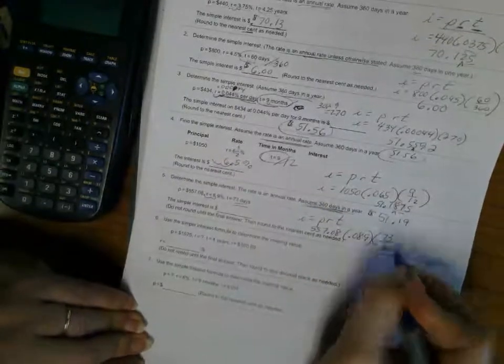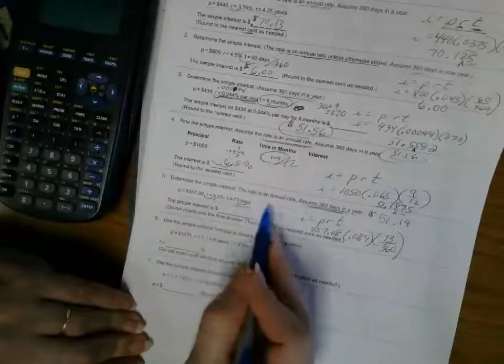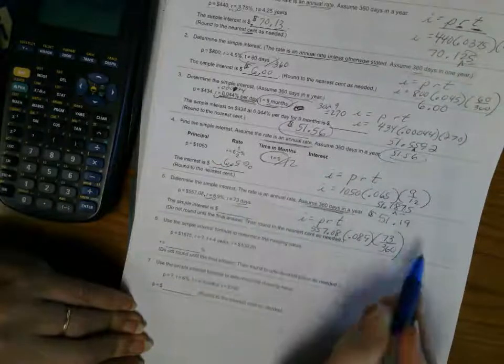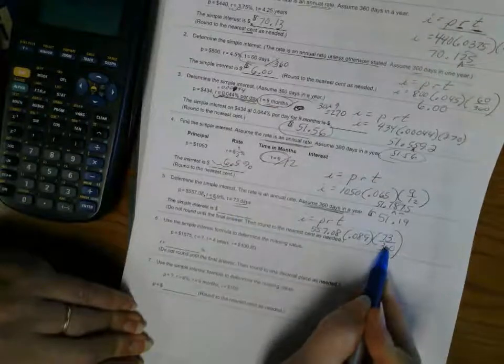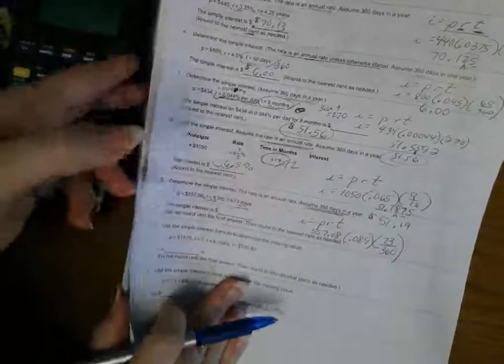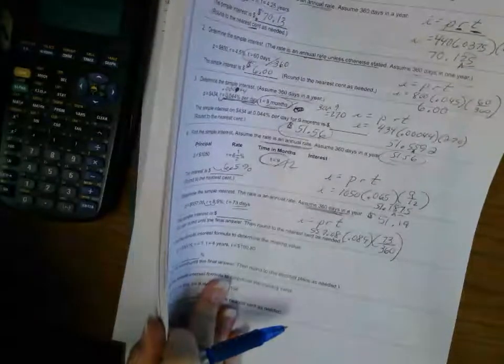So days change to years. If it's given in days and it's an annual rate, we need to change it to how many years is 73 days, and it's 73 out of 360 of a year. So that's our multiplication. To save time, I'm just going to say what that one comes out to be. You can type that in your calculator and check that out as well.